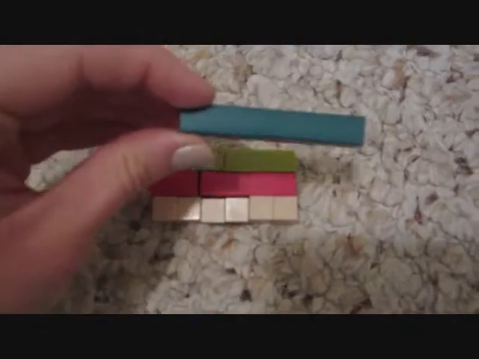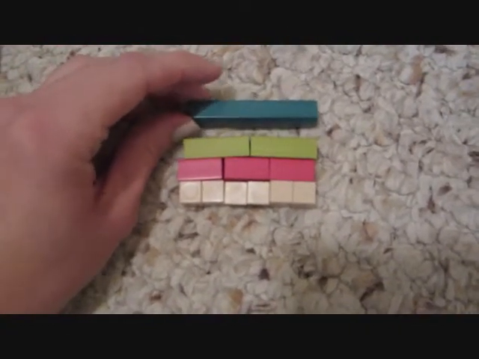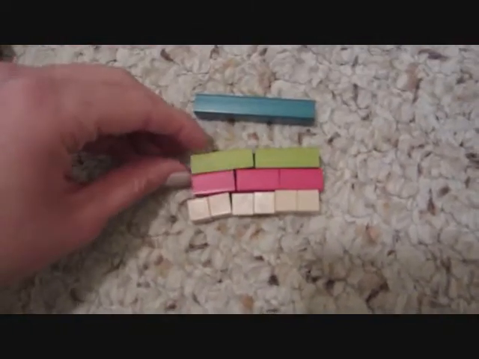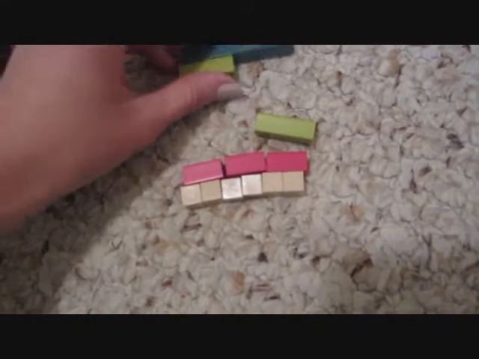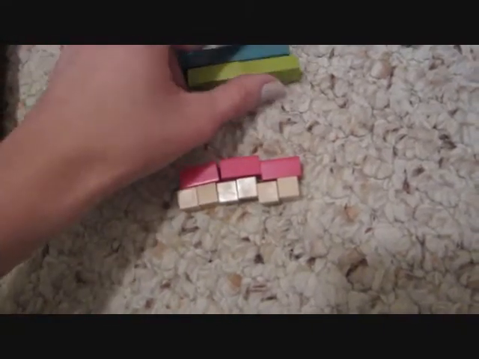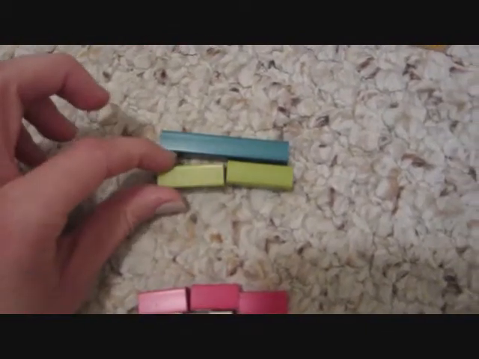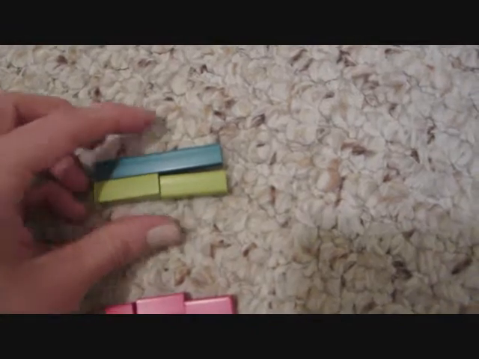I'm going to let this green bar represent a whole, and in order to find half of the whole I use these two smaller green blocks that equal the whole. So one green block is half of the whole. So 2 halves equals a whole, 1 half is 1 block.